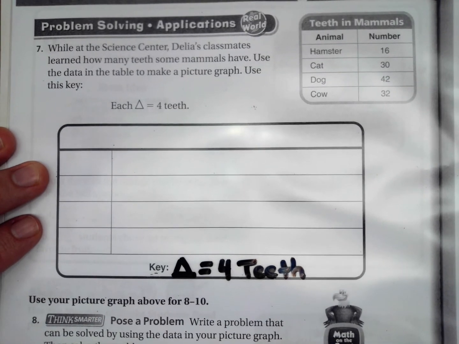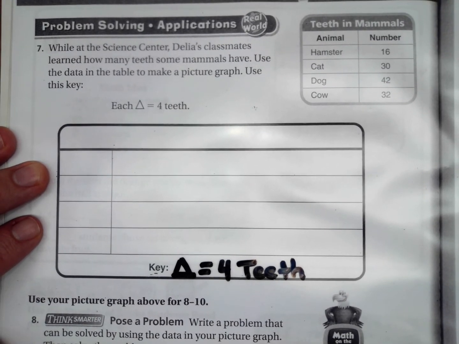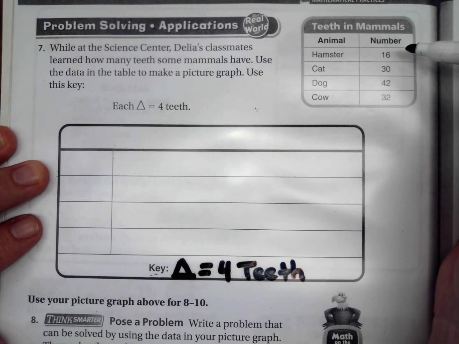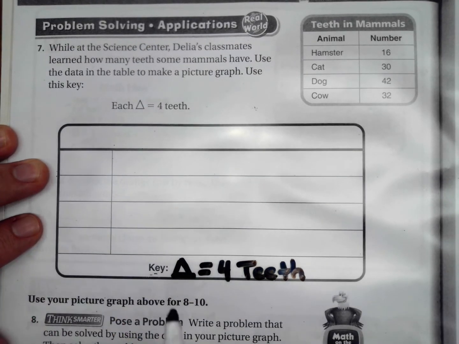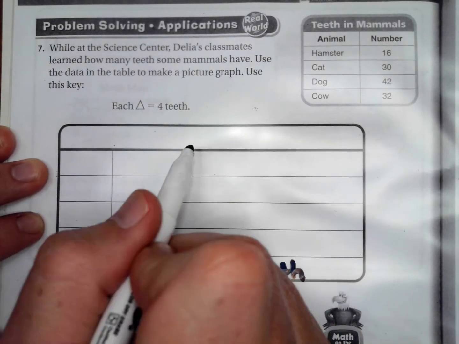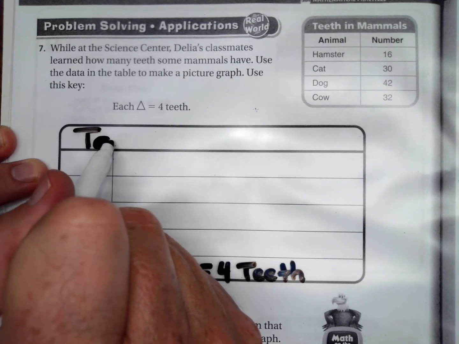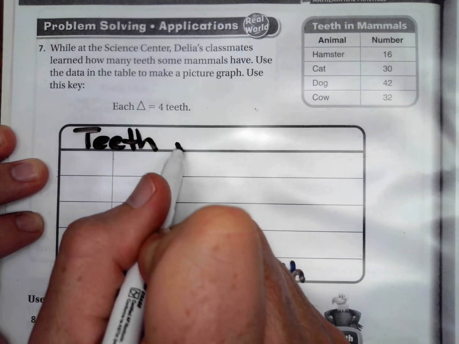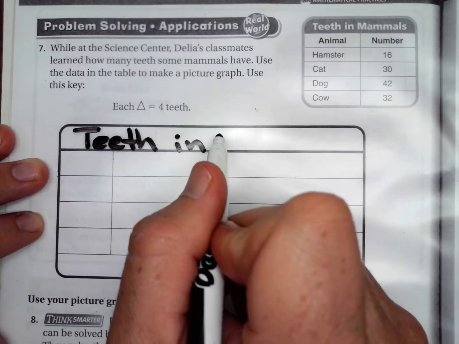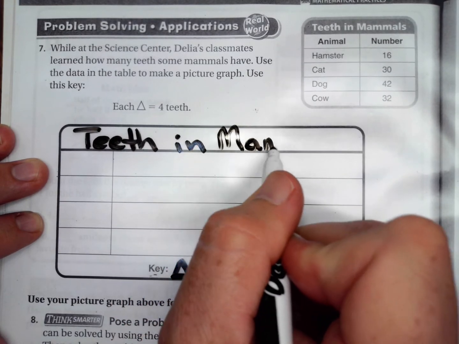We can start anywhere you'd like. It might be easiest to start at the top to avoid confusion. We should put the top animal here. Our title would be Teeth in Mammals.